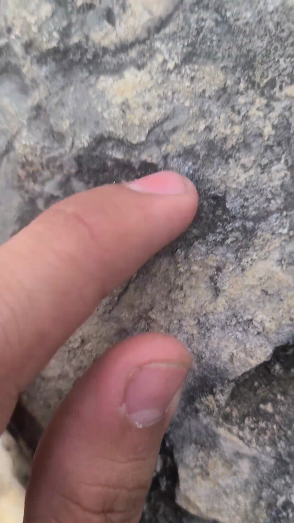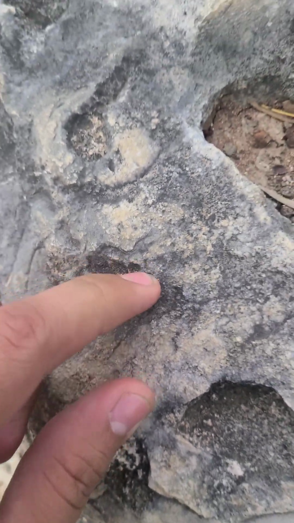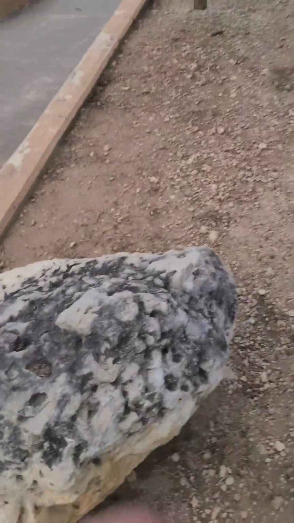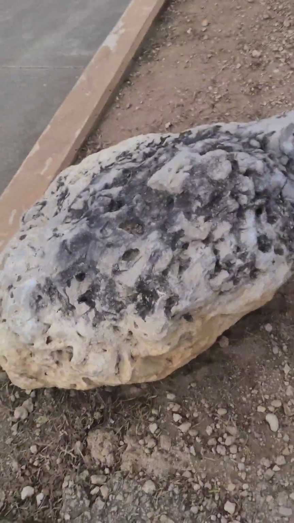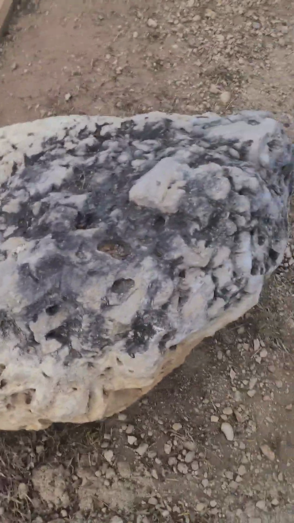It's a little bit smaller, so this one's probably pretty recent, and the one that I showed earlier, this one, that one is probably pretty old. It's been happening for a while here, so it's got a bunch of divots.